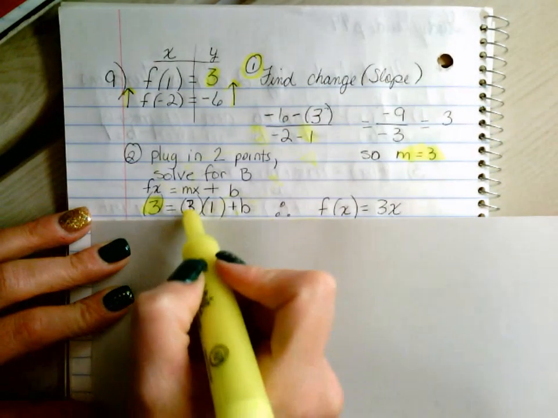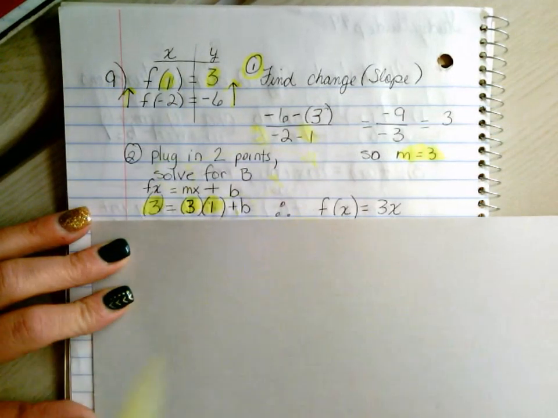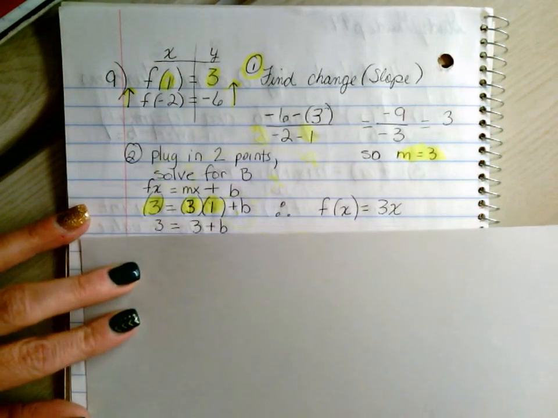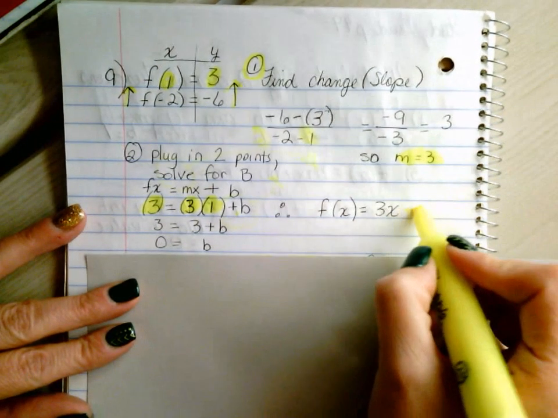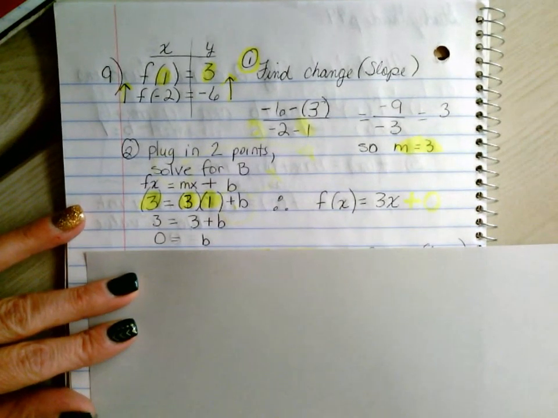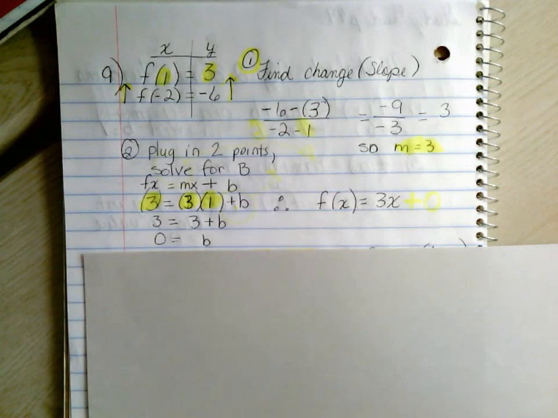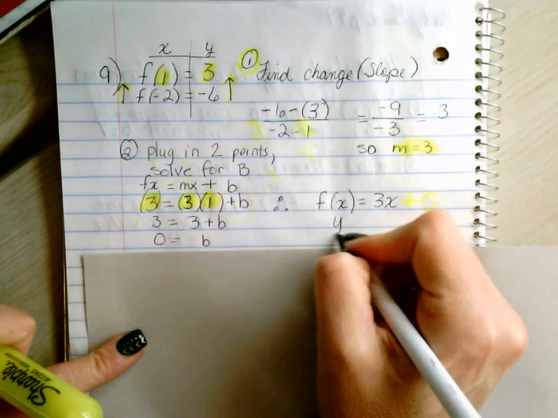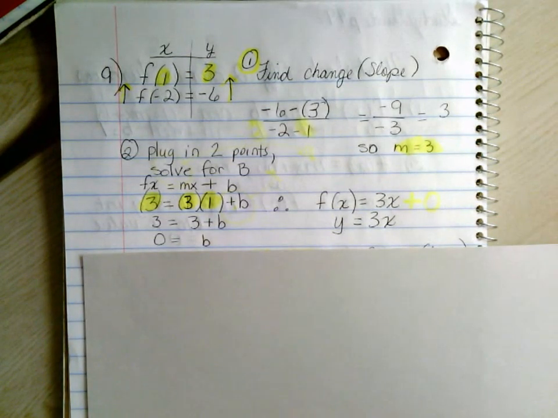Okay? So y equals mx plus b. 3 equals 3 plus b. 0 equals b, which means the value for b is 0. So all you have to do is f of x equals 3x. In the olden days, we wrote it as y equals 3x. Okay, there is no y-intercept. The point where the line would cross the y-axis is at (0, 0).